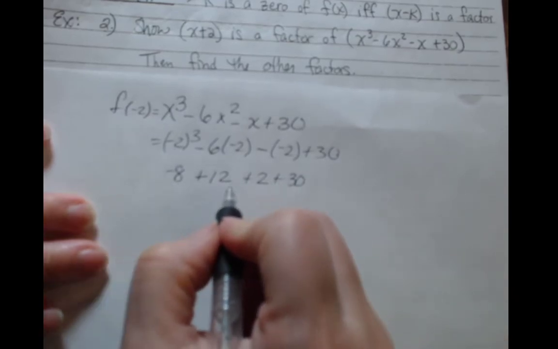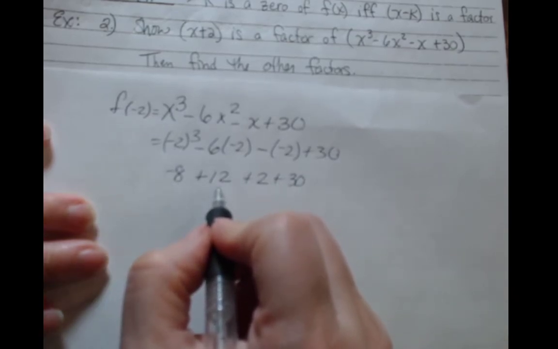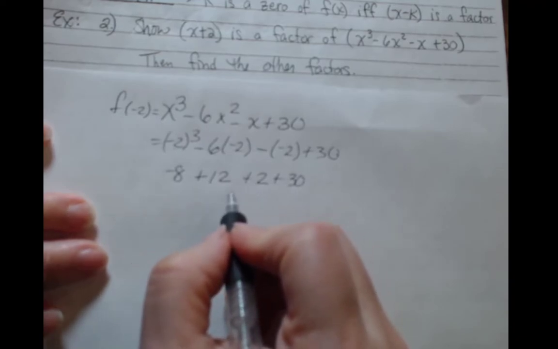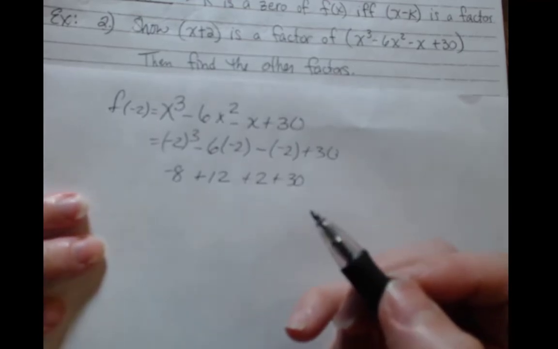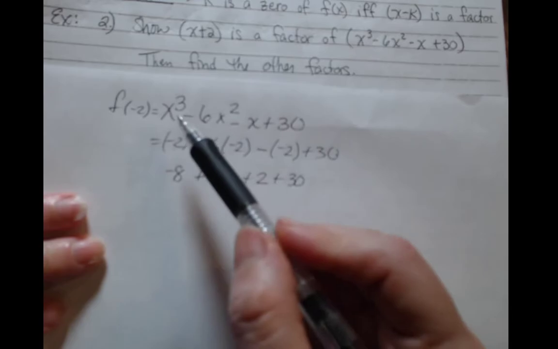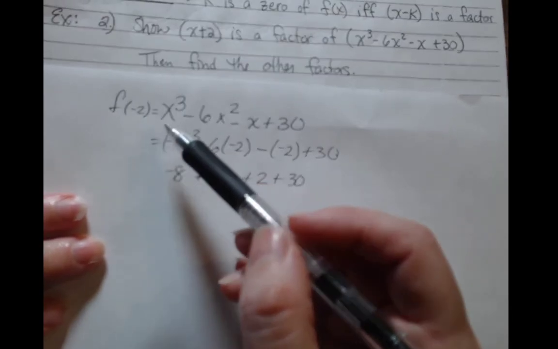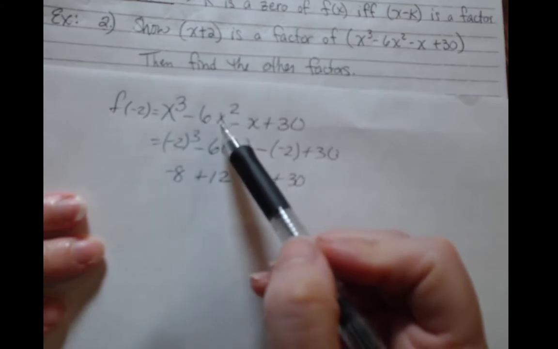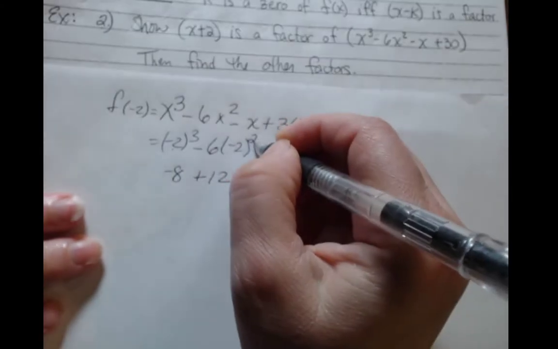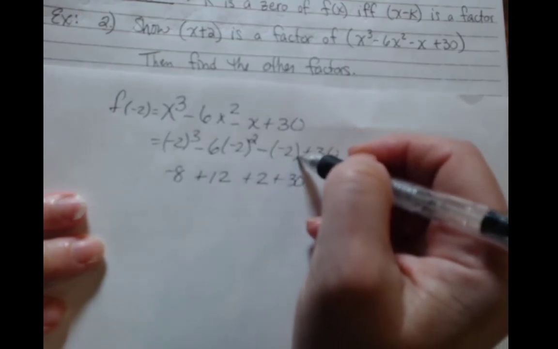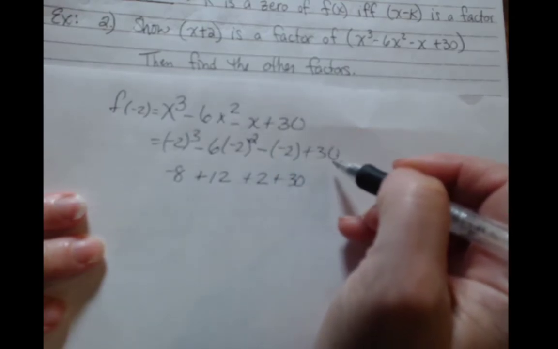And let's see, this doesn't look like it's going to add up to 0. So I could already show that it is not a factor, unless I've made an error. So we have negative 2 cubed minus 6 times negative 2 squared minus negative 2 plus 30.